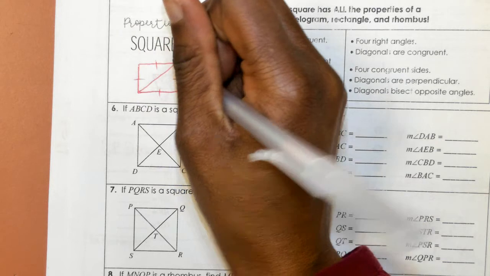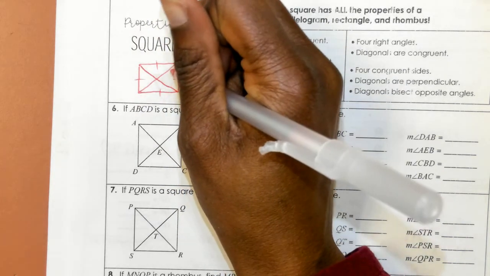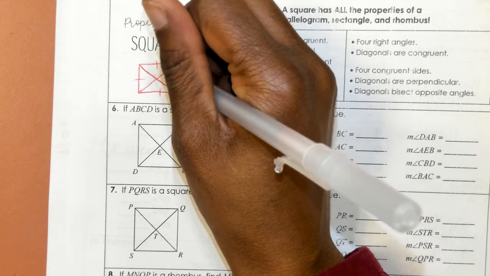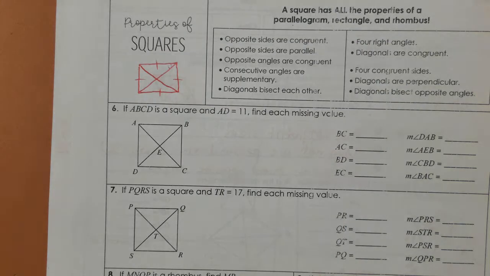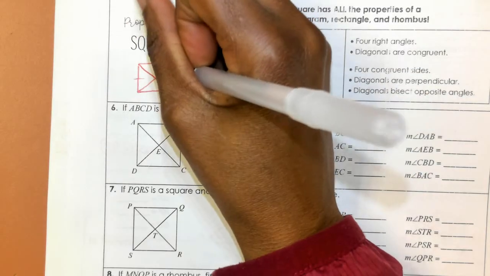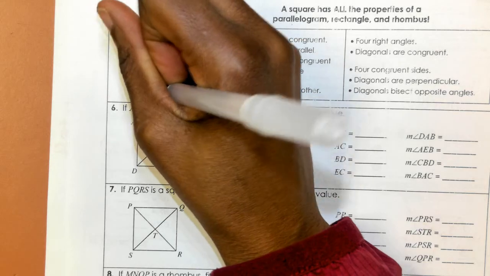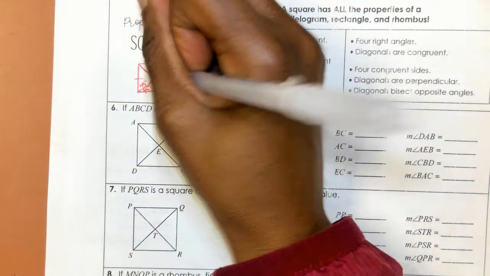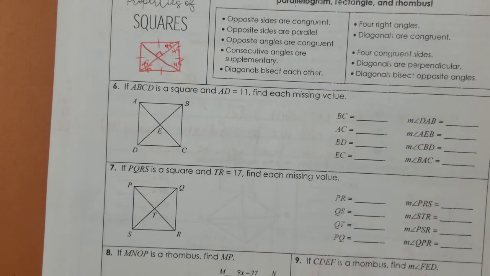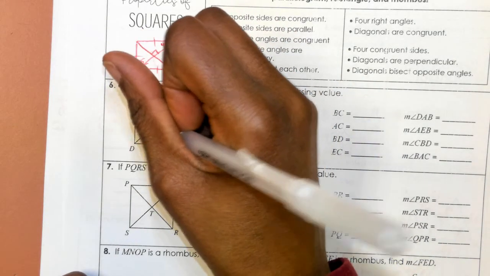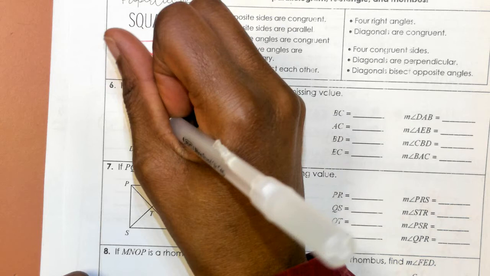Okay, all the sides are the same. The diagonals are all the same. And because these are 90s bisecting the angles, all these angles are the same. These are all 45s. Okay, and you get the picture, they're all 45. And then in the intersection, it's 90. So anytime they ask you for any angle, it's either going to be 90 or 45. So these are all 90s. These are all 45s.